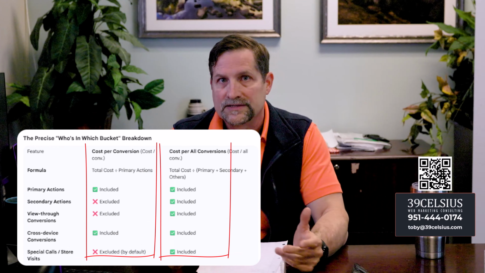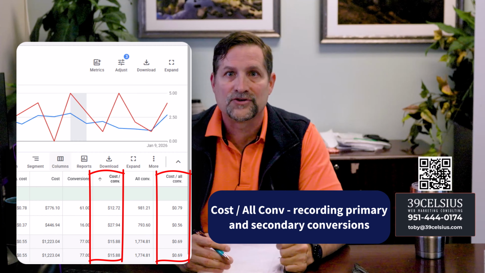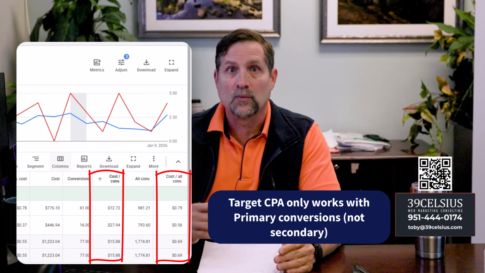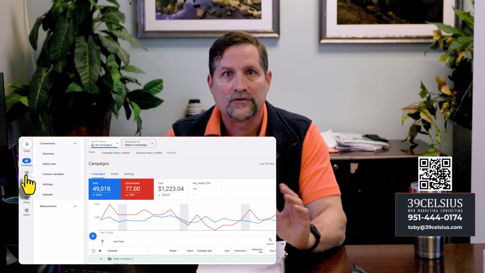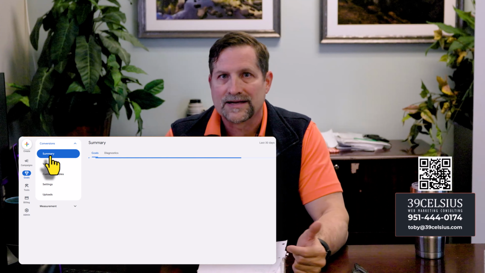This table summarizes this nicely. Now, in this example, you can see widely different values for cost per conversion and cost per all conversions. And that's because cost per all conversions is recording primary and secondary conversion actions. But Target CPA only works with your primary conversions. So if you want to see what conversion actions are labeled as primary, head over to Goals, then Summary, Conversions, and you'll see all your primary and secondary conversions.